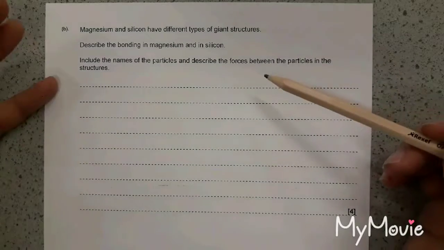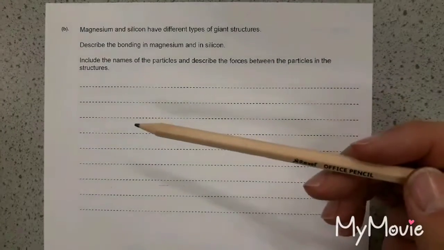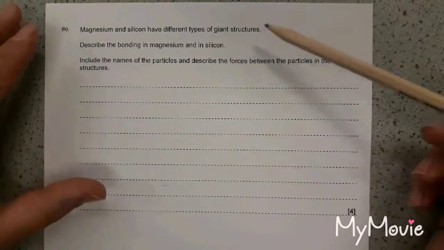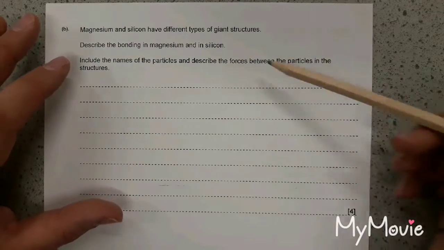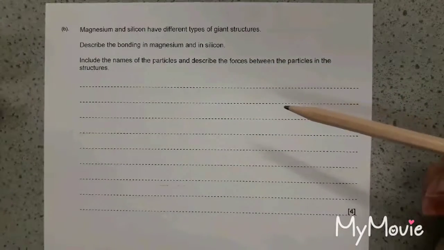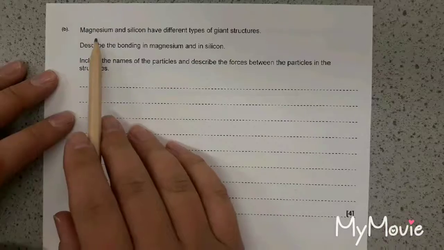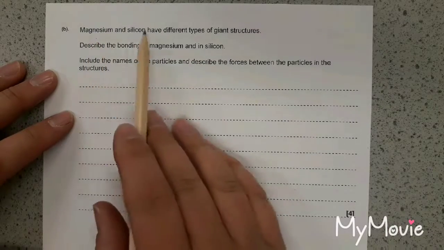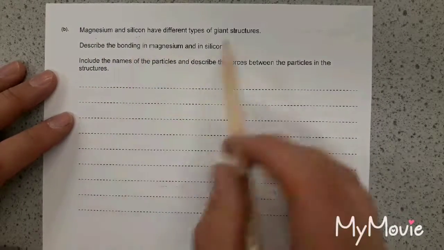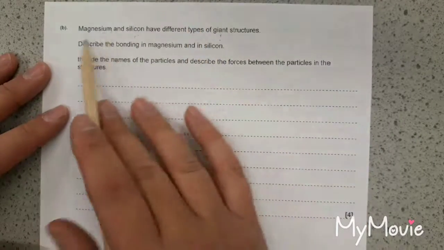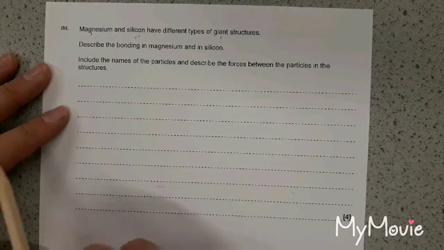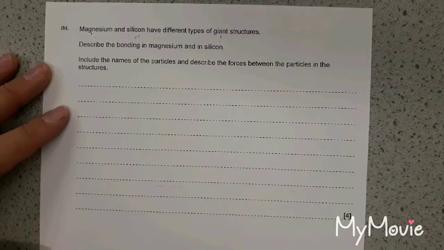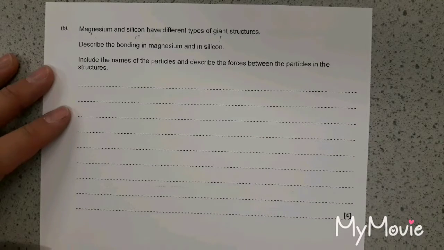It's the same basic structure of question as we had a few before in this collection. We're comparing structures, and we're asked to talk about the types of force between certain particles. Exactly the same structure. So let's look at the different chemicals we've got. Magnesium, metallic. Silicon, giant covalent. We're told it's giant already, so it's helping us out in that sense. So giant metallic, giant covalent. Describe the bonding of magnesium and silicon. Include the names of the particles and describe the forces between the particles in the structures.